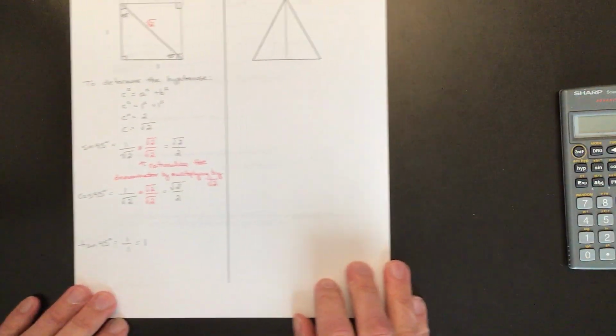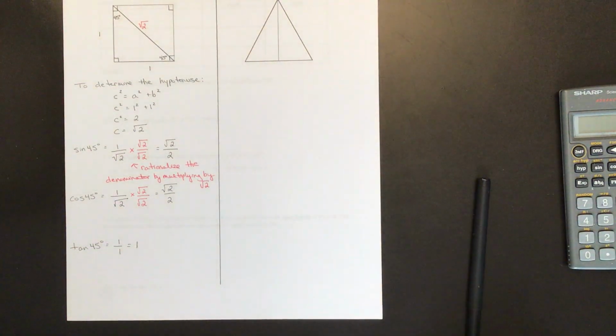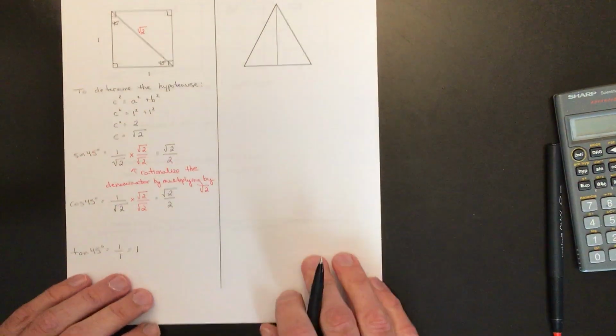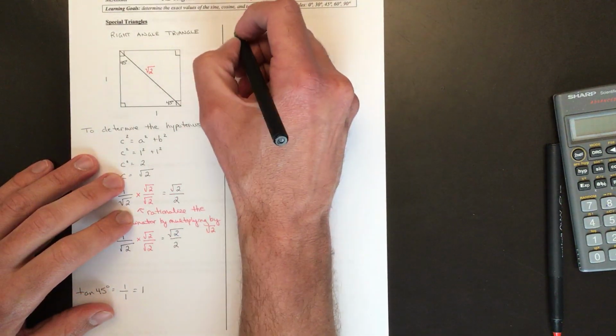As we move over to the right-hand side, we have another triangle here. And for this one, we're going to treat it as an equilateral triangle.